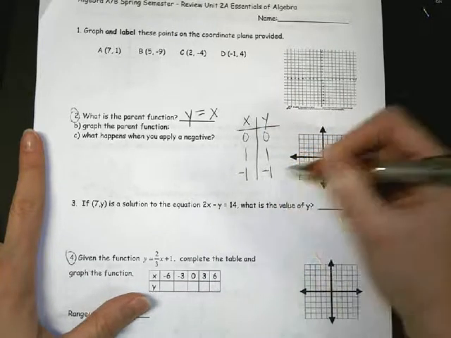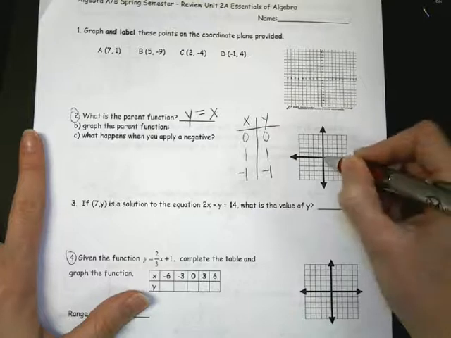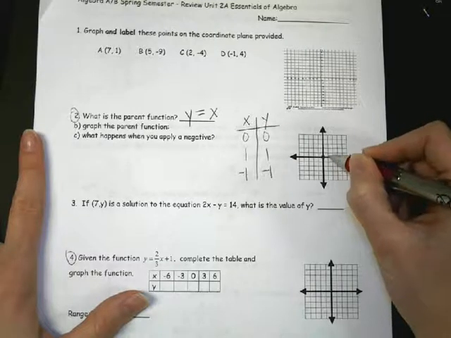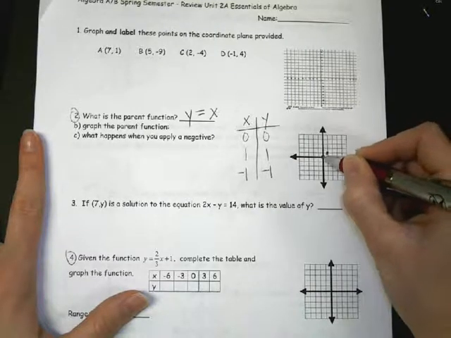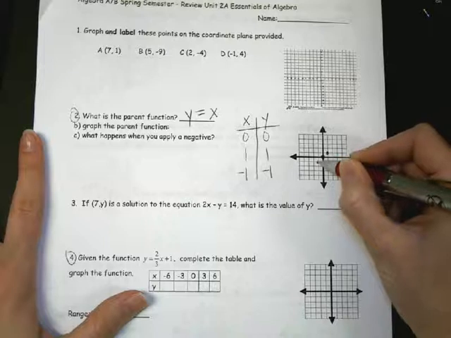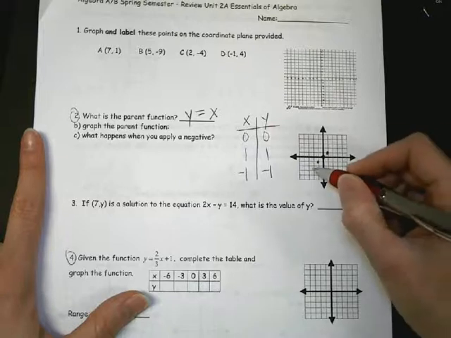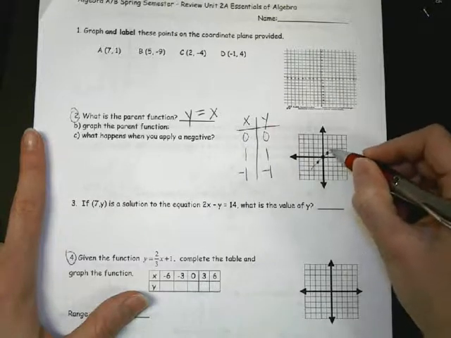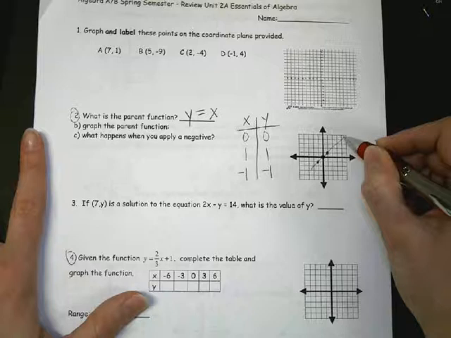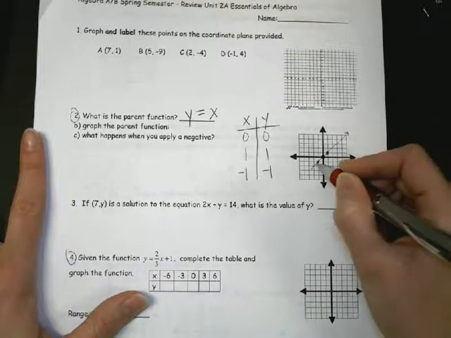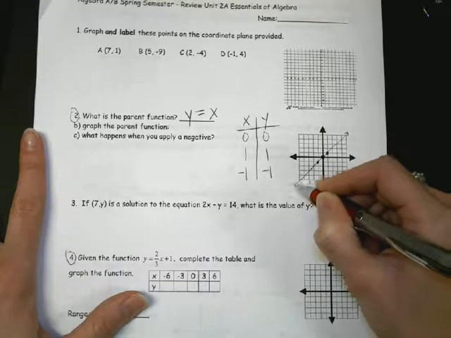And you can graph this using those points, 0, 0, 1, 1, negative 1, negative 1. And if you continued your table, you would see that the line extends from those 3 points on with a slope of 1, up 1 over 1, and going straight through the origin.